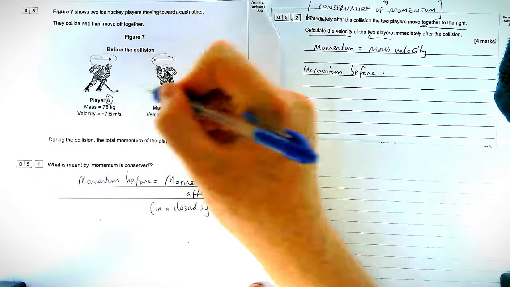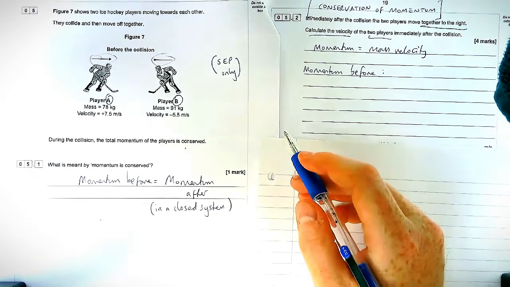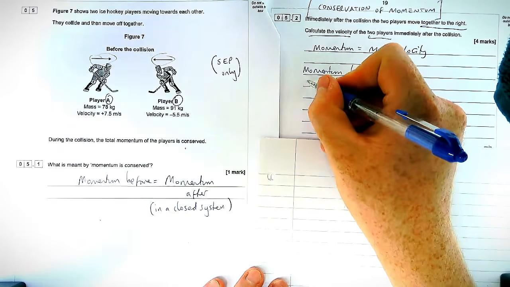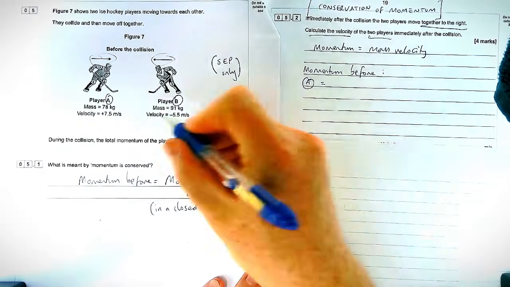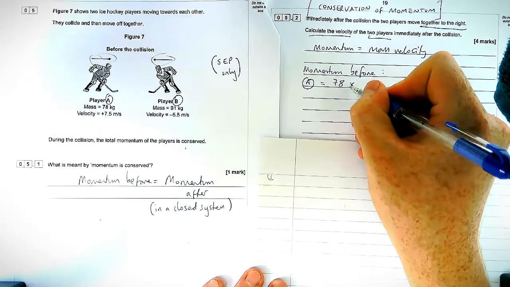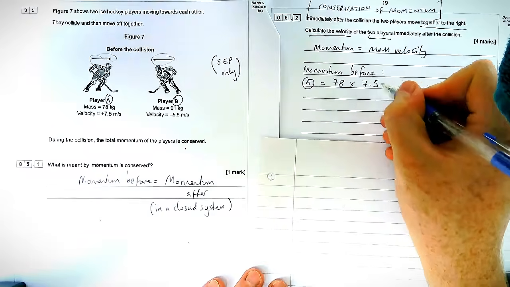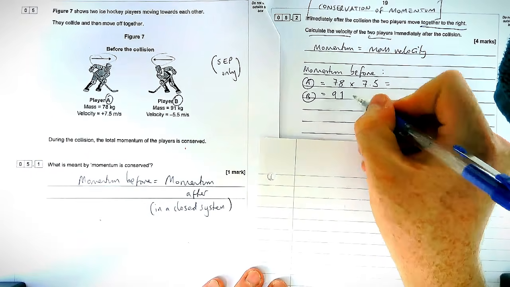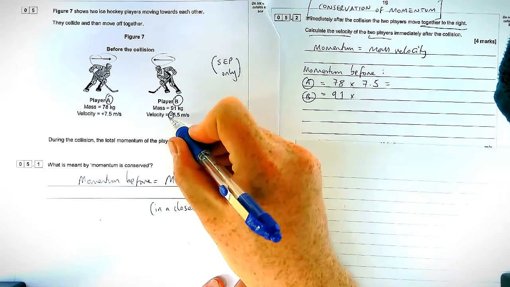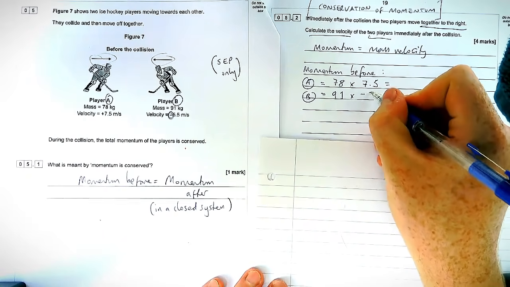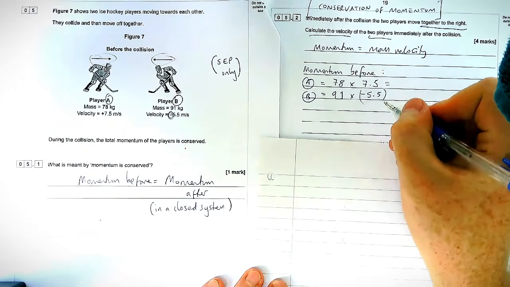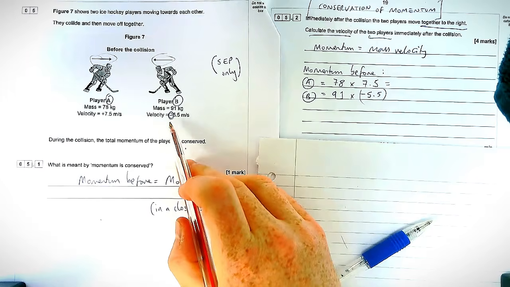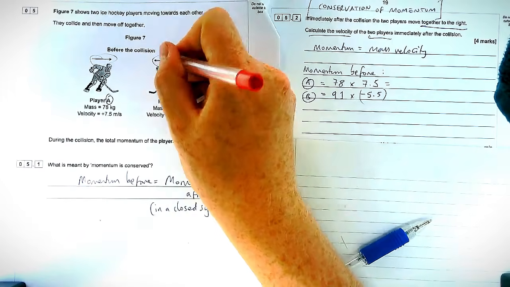So momentum before, player A is equal to 78 kg times 7.5 meters per second. Player B is 91 kilograms times, and this is really important, a negative sign, minus 5.5 meters per second. As a quick recap, minus doesn't mean it's invalid or slowing down. It just means it's going the opposite direction. Velocity is a vector, so to indicate one's going one way and one the other, one is positive and one is negative, and it does make a difference to our calculations.